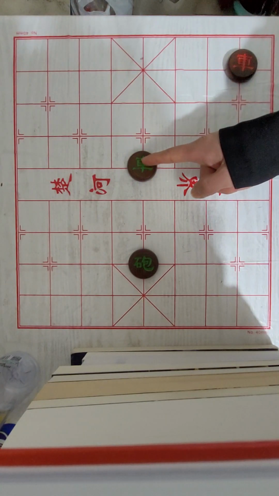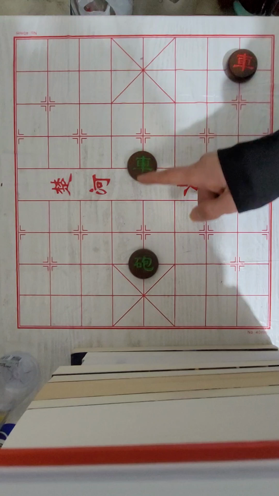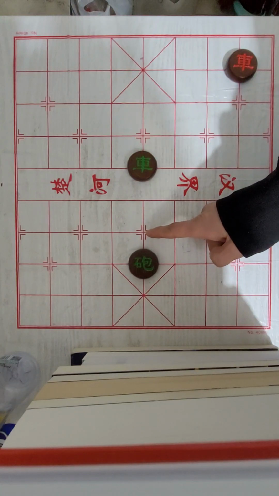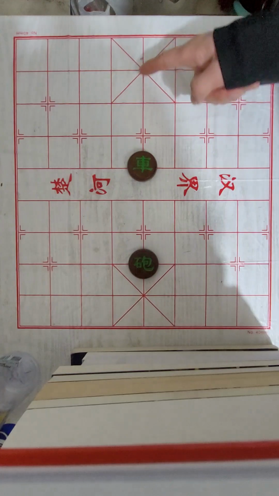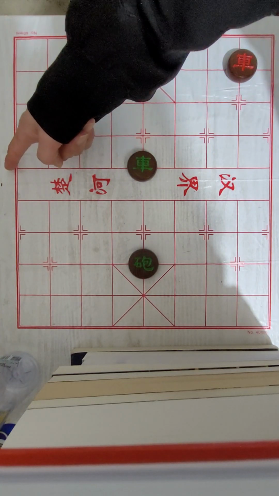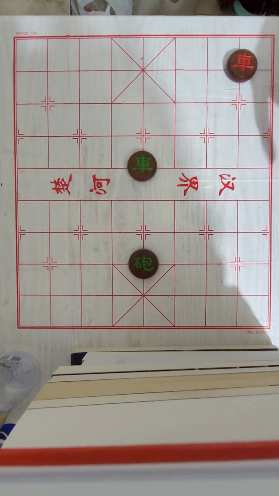The red one can only move to this position, or this position.